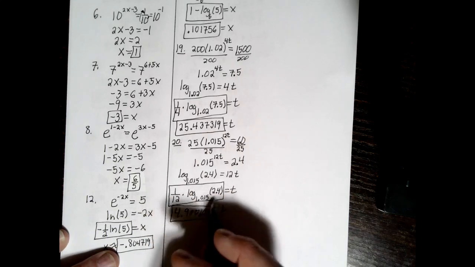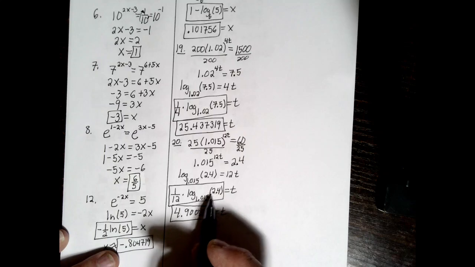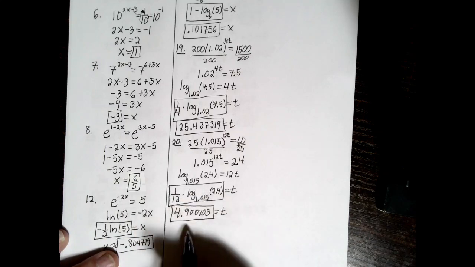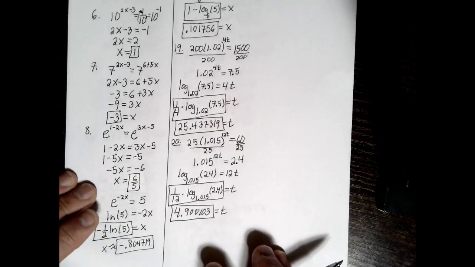You can do change of base, right? Just write log 2.4 over log 1.015. And then multiply it by 1 over 12. And it gives you 4.9 something.